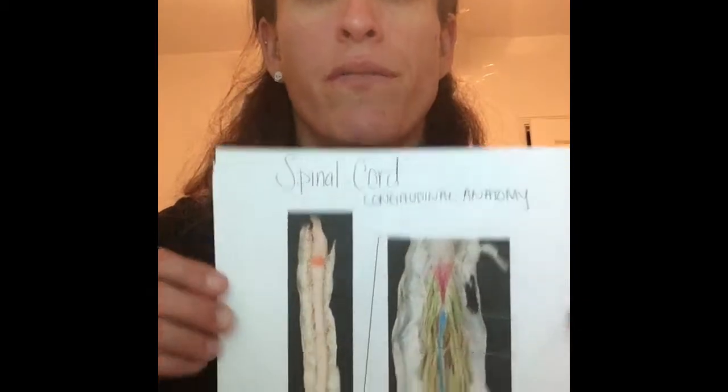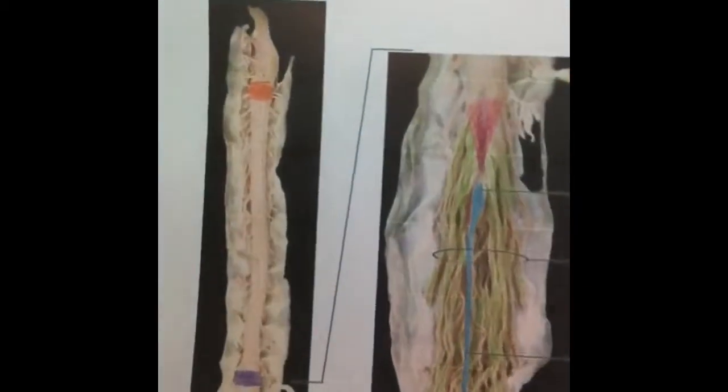It extends from the foramen magnum, which is that hole on the bottom of your skull. So right back here, to the level of the vertebra, which is about around lumbar 1 or 2. A gross depiction of the spinal cord. Now, there are some anatomical landmarks that we use to identify parts of the spinal cord.